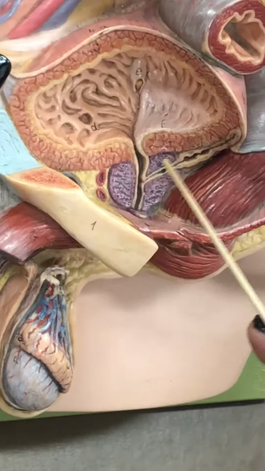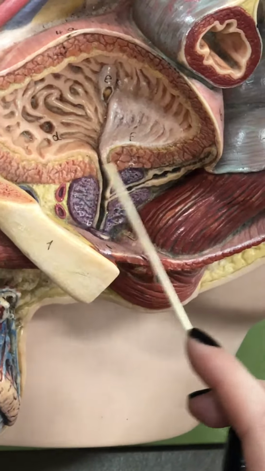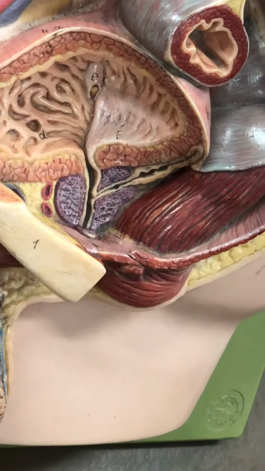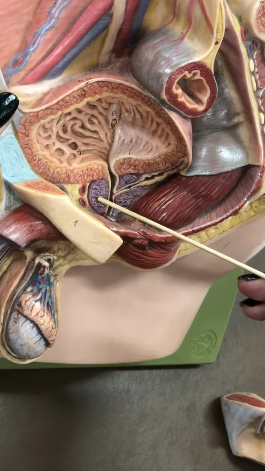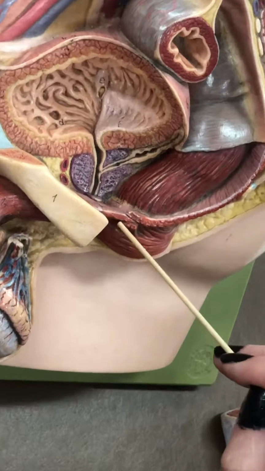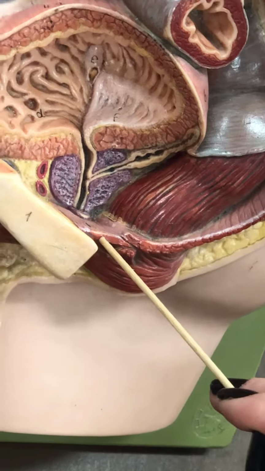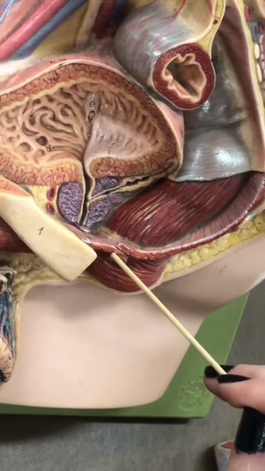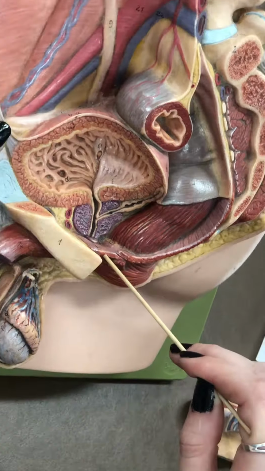The internal urethral sphincter is right here. That is smooth muscle, so it is involuntary. The external urethral sphincter on the male is after the prostate. This skeletal muscle right here, which is also called the urogenital diaphragm, is skeletal muscle. That is your voluntary external urethral sphincter.